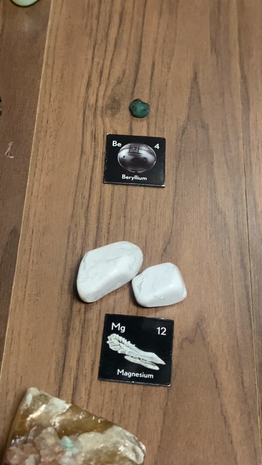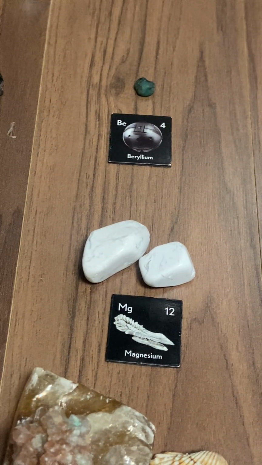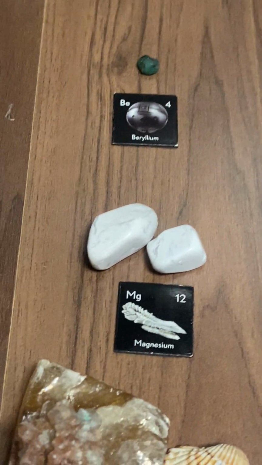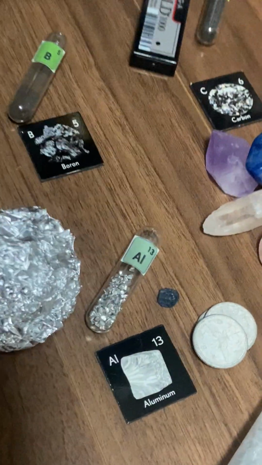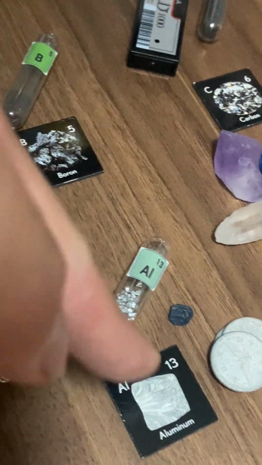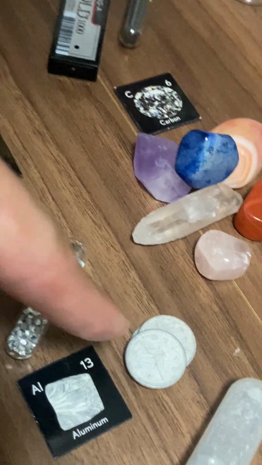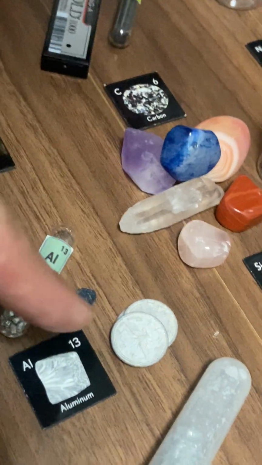Magnesium, I have in the form of magnesite. I don't have anything else. I do have some magnesium vitamins and stuff, but for mineral form, this is all I have. We have to go to aluminium, a ball of foil, a pure example, a tiny little sapphire, and a few 1940s World War II era Japanese aluminum coins.